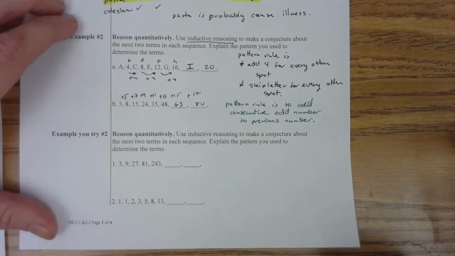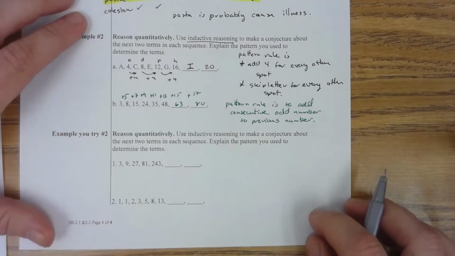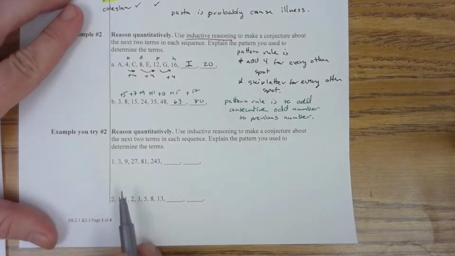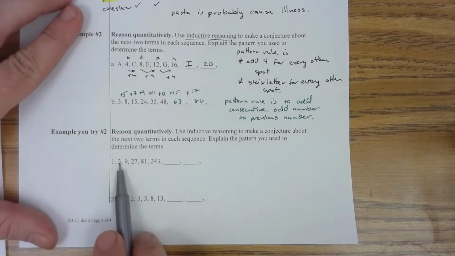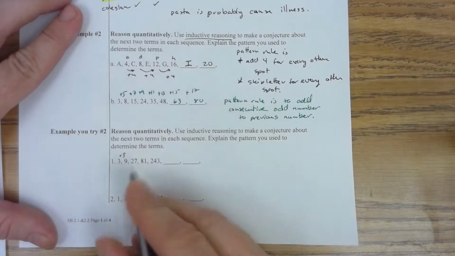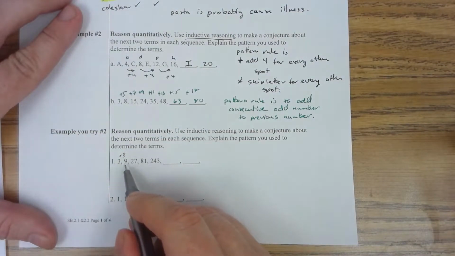Okay, welcome back. Let's take a look at the example you tried number 2. Alright, so if you look at these, we're always looking for the pattern. What can we do? If I take a look here, what I'm going to be doing is multiplying it by 3. Let's see if that works all the way across.